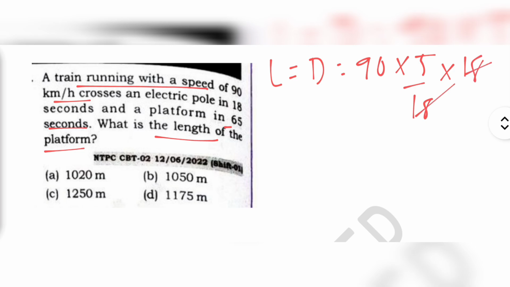So D is nothing but 90 into 5 by 18 into 18. So the length of the train is nothing but 450 meters. Then they are saying that the same train covers a platform in 65 seconds at the same speed.